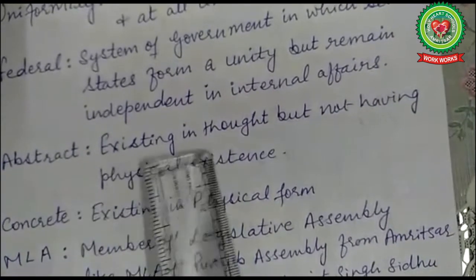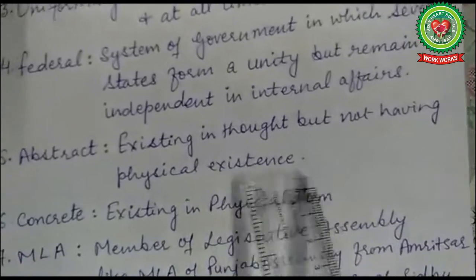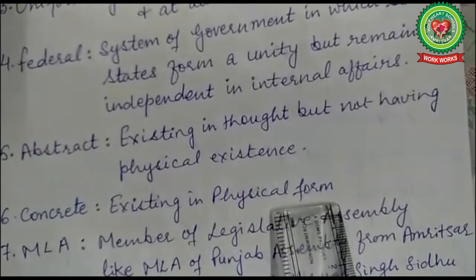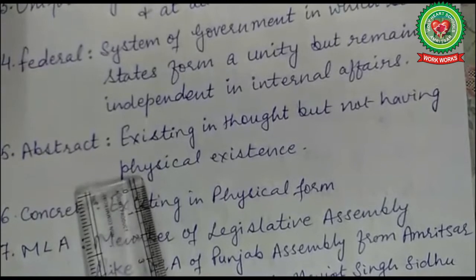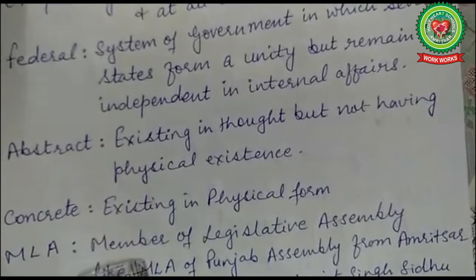Abstract: existing in thought but not having physical existence. Concrete: existing in physical form. The difference between the two is that abstract we can only feel, while concrete we can touch also.